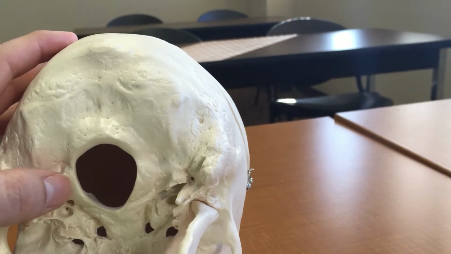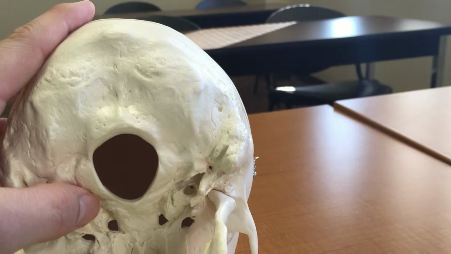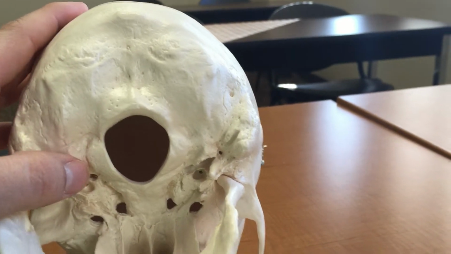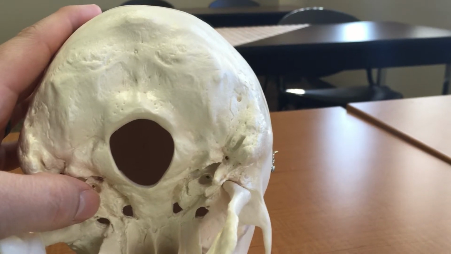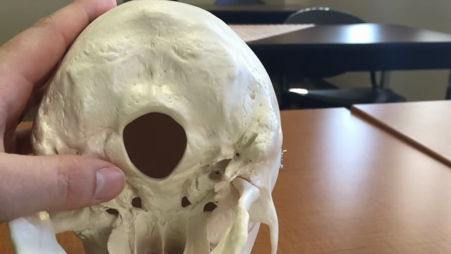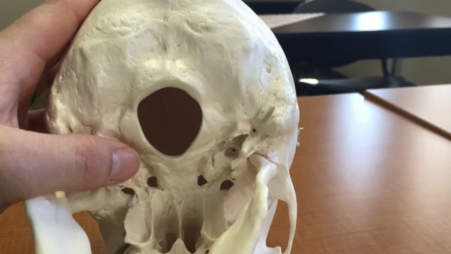On both sides of the foramen magnum, where I'm rubbing my thumb there and there, are these two little rounded knobs, which we call the occipital condyles. That's actually where the skull rests on our first vertebra, the atlas.